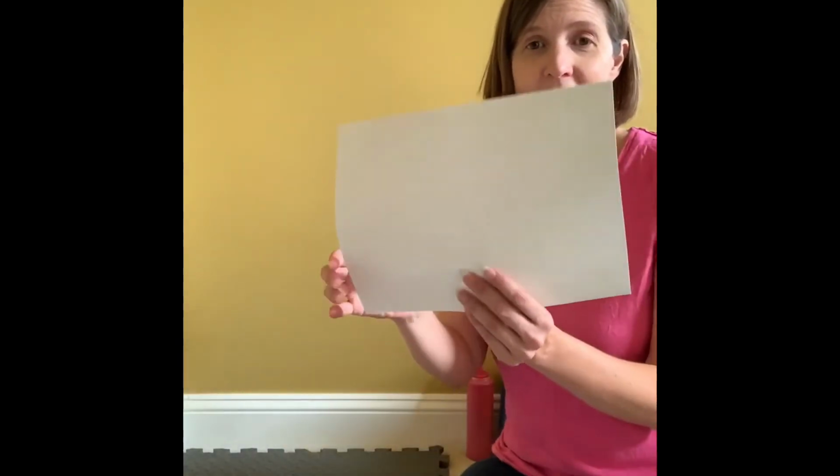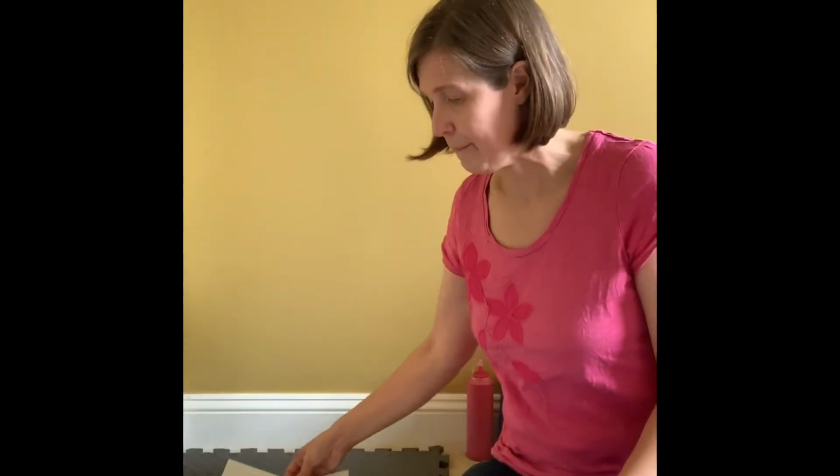I went and got my supplies for one of our crafts today. I got some paper. You can use any kind of paper. I have construction paper. You can use bigger construction paper. You can use copy paper. The only thing with copy paper is it's a little bit thinner, so you might want to be careful with your paint. Let it sit and dry until you pick it up.